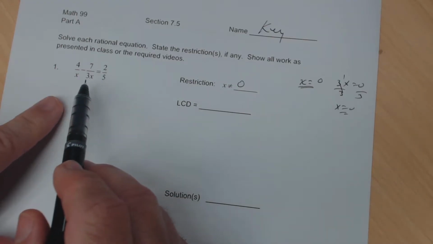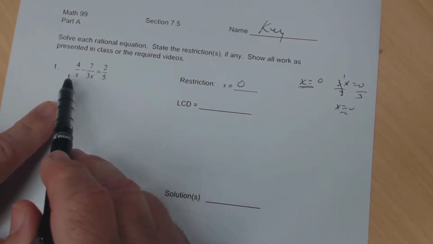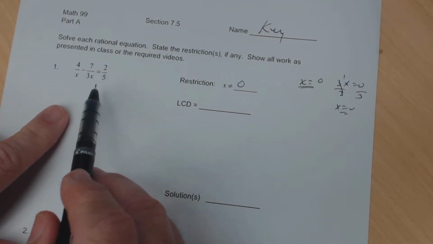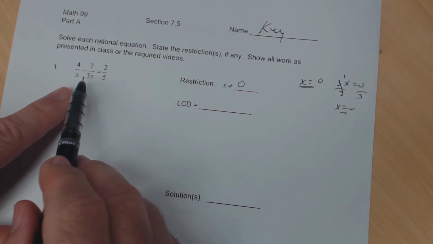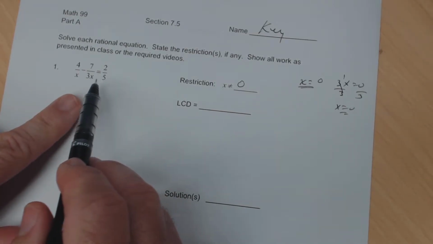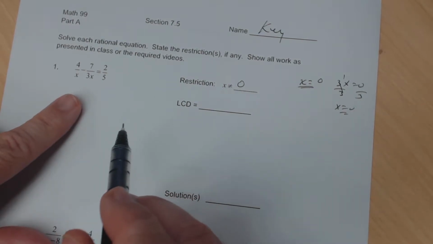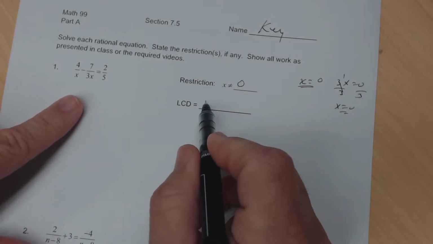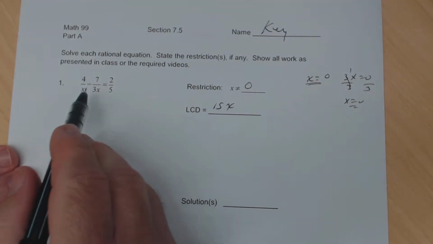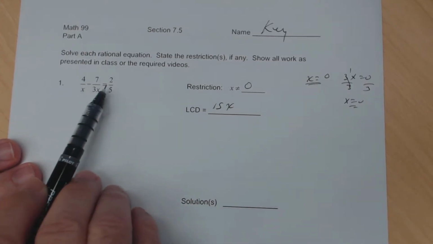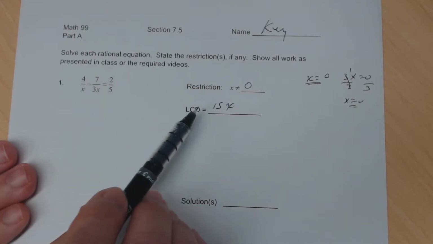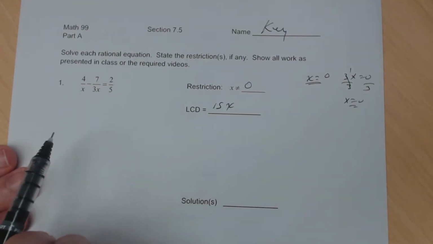All right, now the LCD. If you look at all your factors, there's one factor of x here, one factor of x here, and none here, so I'm going to need one factor of x. In terms of your coefficients, this is a 3, this is a 5, and the least common multiple of 3 and 5 is 15. So the LCD should be 15x. Once you find the LCD, you're going to multiply. Remember, this is an equation now, so the best way to solve a rational equation is to multiply both sides by the LCD. You want to clear your fractions.